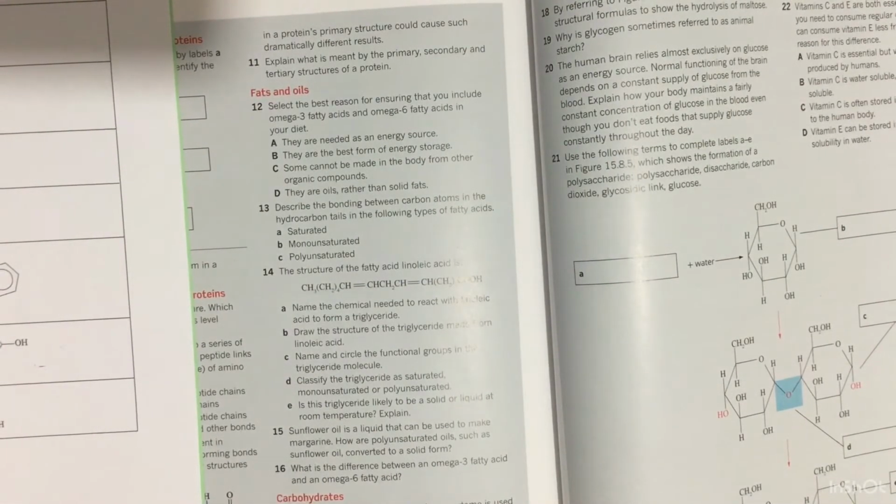But in that case, you could consume any fatty acid. It doesn't have to be omega-3 and omega-6. B, they're the best form of energy storage. I'm pretty sure they are not energy storage. But there's other things that are also energy storage. Like, what's it called? Glycogen.